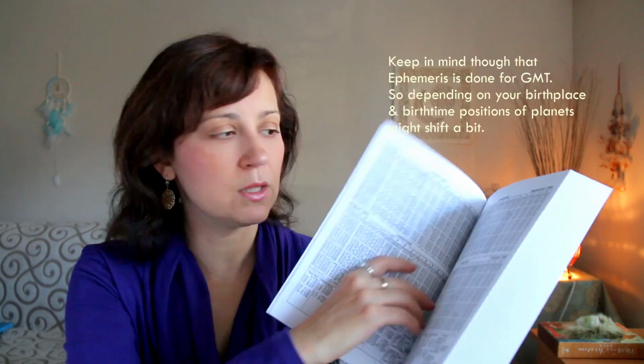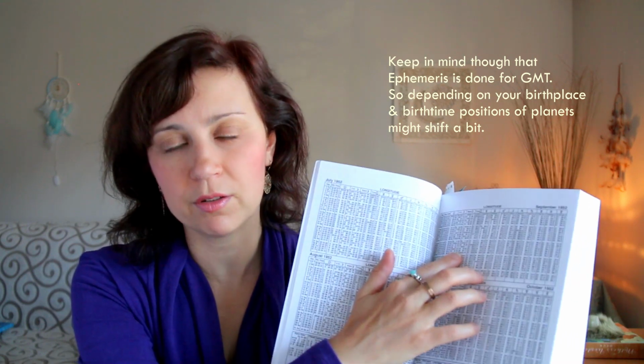And the advantage of this book, for example, is that it lists even the position of the moon at 0 hour of the day, noon, and also, yeah, you can see the true north node position. So you can see whether the moon was changing the position, the sign on that day or not.